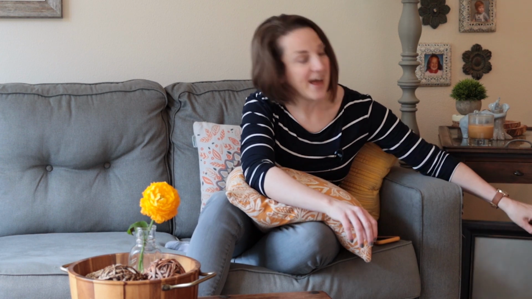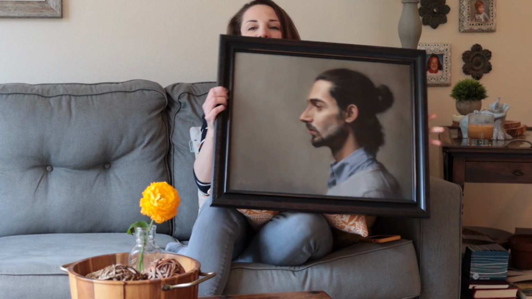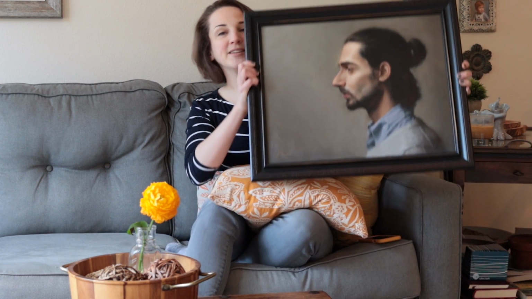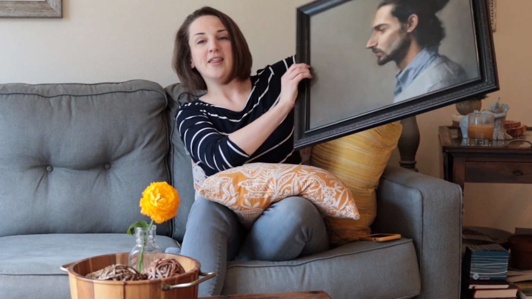So I have my assistant here. This is a painting that my husband did. This is Marco. This is his profile. So I'm showing you this. It's a side view of his face. So that is the type of portrait you want to get. You can take a photograph of yourself, or it could be someone in your household if you'd rather.